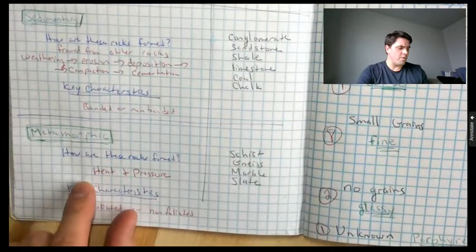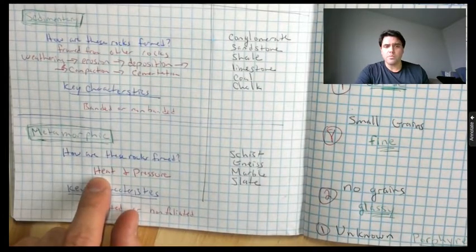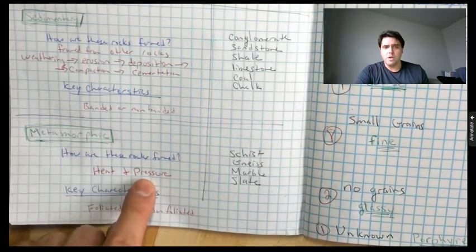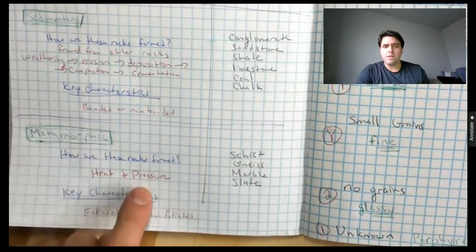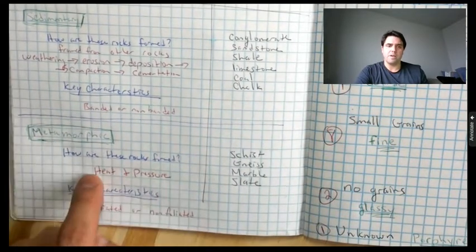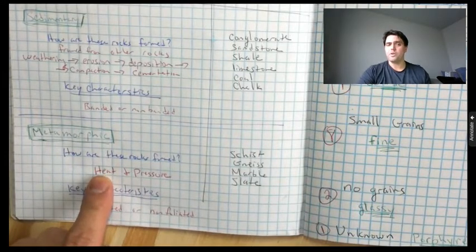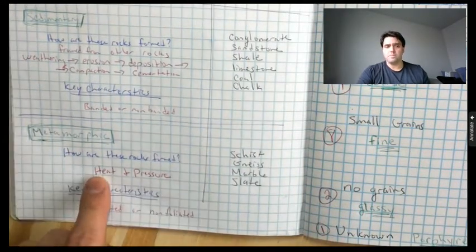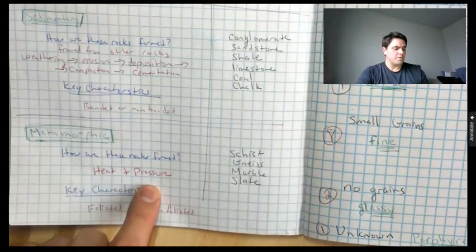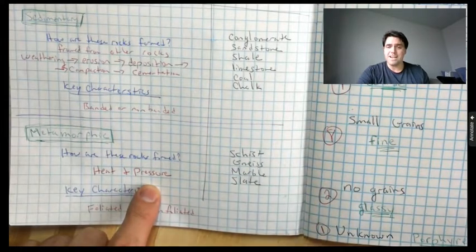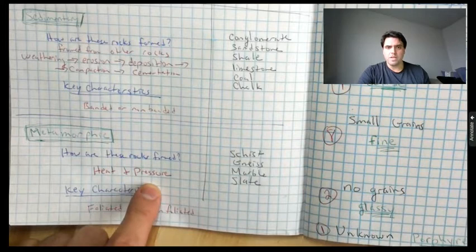Last group was metamorphic rocks, and these are formed when other rocks are put under great heat and pressure. So a lot of pressure, like a mountain sitting on top of it, and a lot of heat, like next to a volcano. Not enough heat to melt it and turn it into magma, but definitely enough heat to change things. So heat and pressure are what form these rocks. Again, more details on exactly where and how all of this happens.